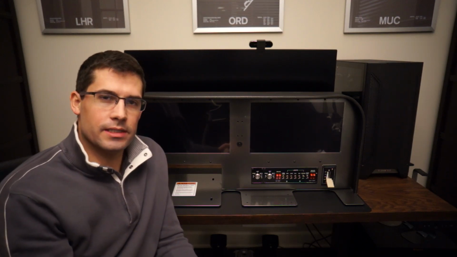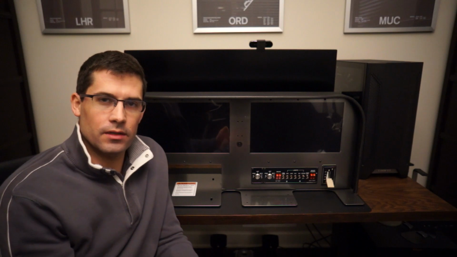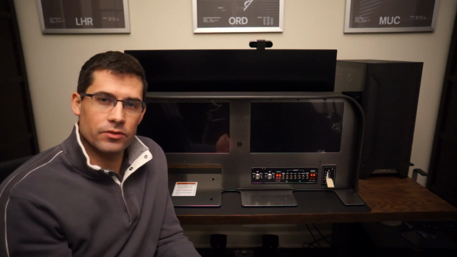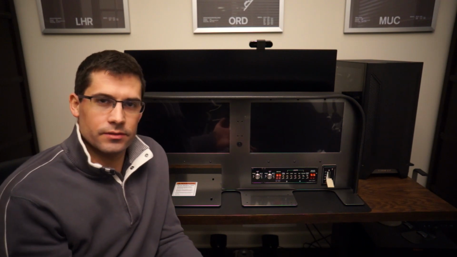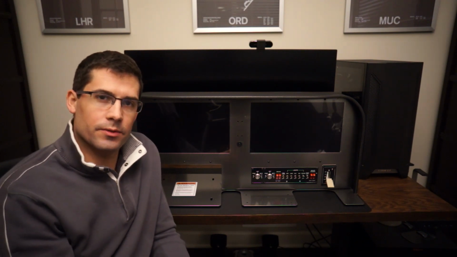So our standard panel is exactly what it is. It is off the shelf. We make them. We aim to carry inventory of them. They're not modified at all, and they are just the stock configuration. We sell quite a few of those.